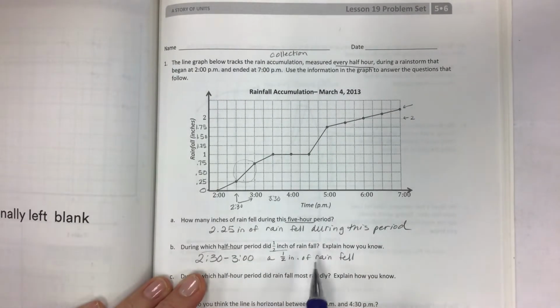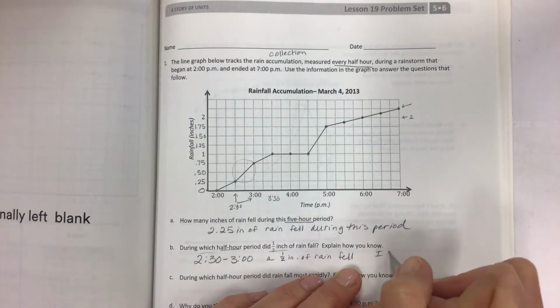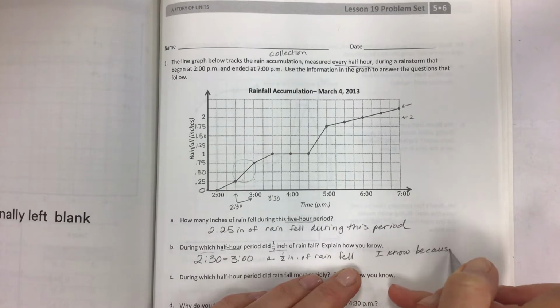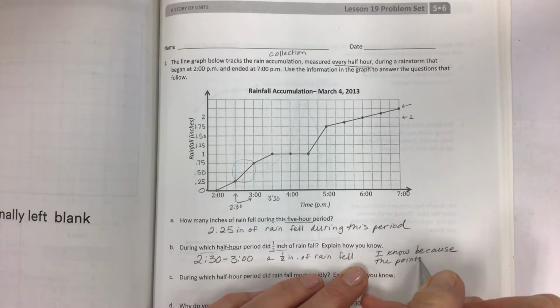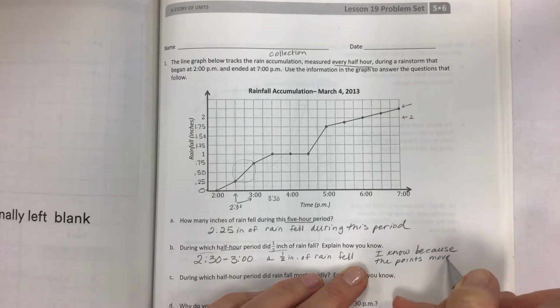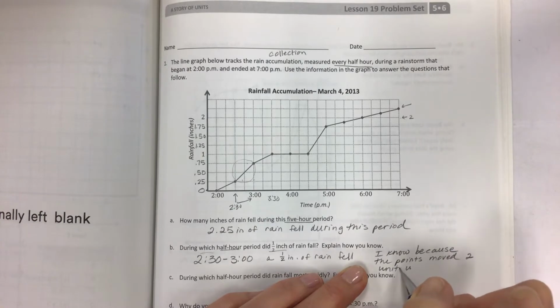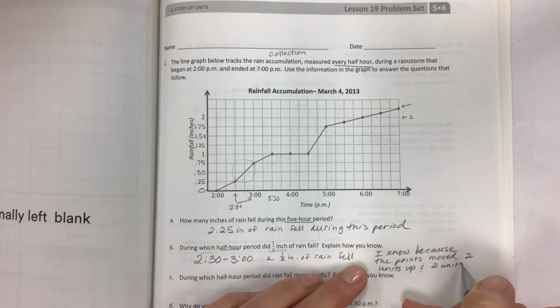Okay, 2:30 to 3, a ½ inch of rain fell. How do I know? Because the points moved 2 units up and 2 units over.